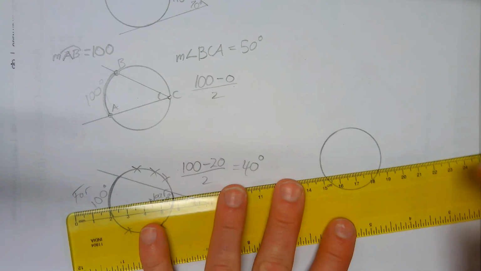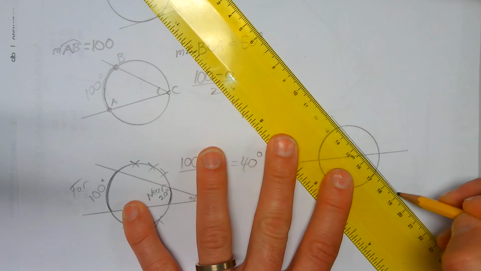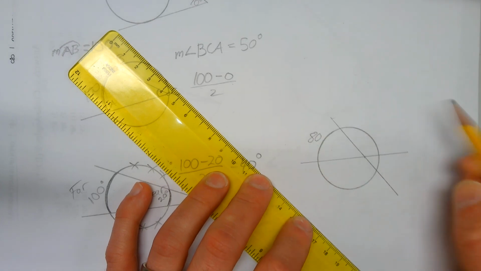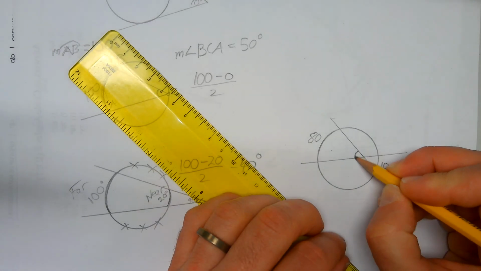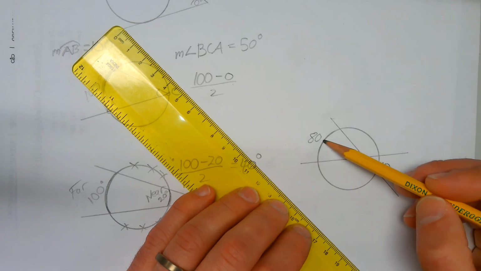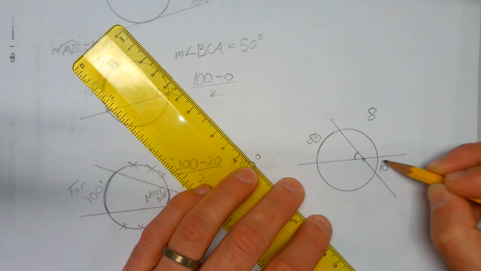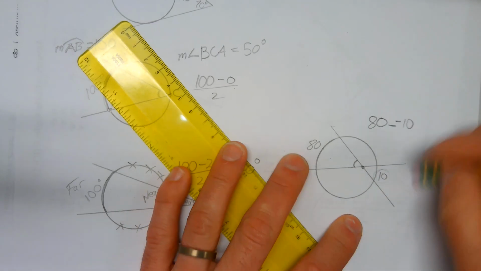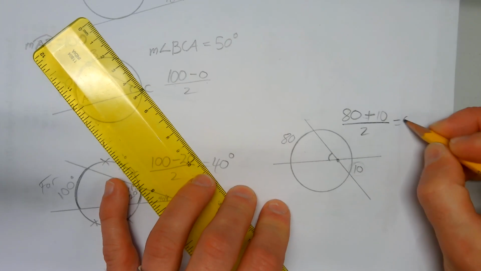What about if you have one secant line and another secant line, and the angle's inside there? And this is like 80, and this is like 10. And you want to know what this angle is. Well, the far arc is the big one. And this is actually behind the angle, so this is like a negative amount. So you do 80 minus negative 10, or in other words, 80 plus 10. So now we're adding them and dividing by 2. So 90 divided by 2, 45 degrees.